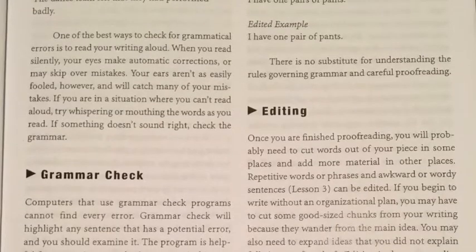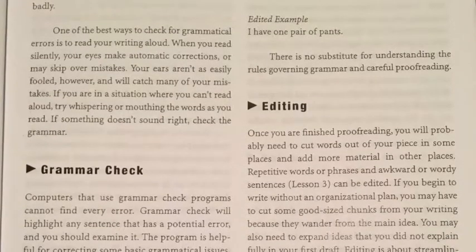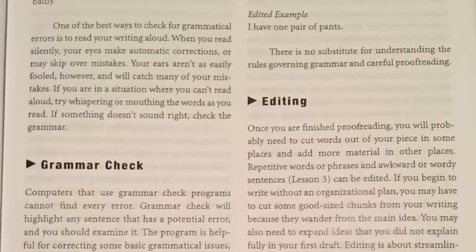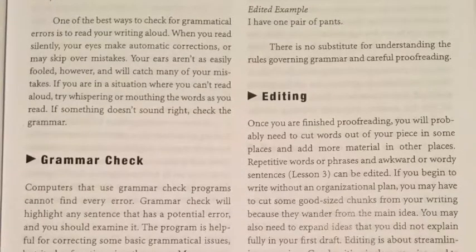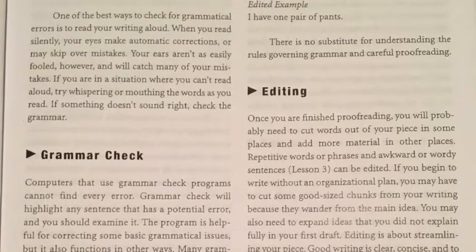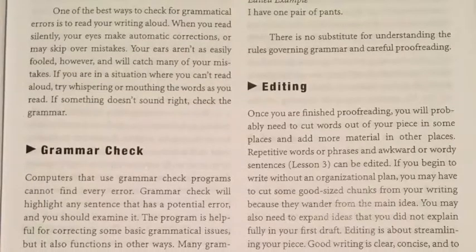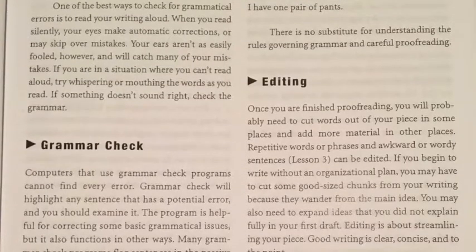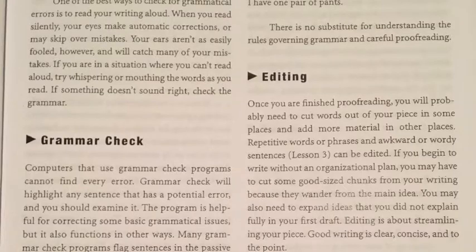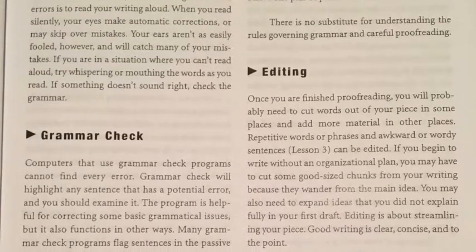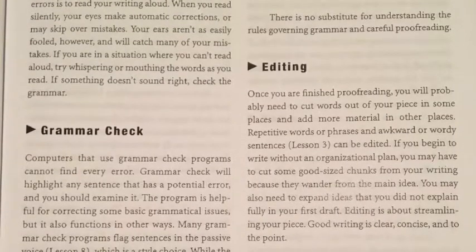One of the best ways to check for grammatical errors is to read your writing aloud. When you read silently, your eyes make automatic corrections or may skip over mistakes. Your ears aren't as easily fooled, however, and will catch many of your mistakes. If you're in a situation where you can't read aloud, try whispering or mouthing the words as you read. If something doesn't sound right, check the grammar.